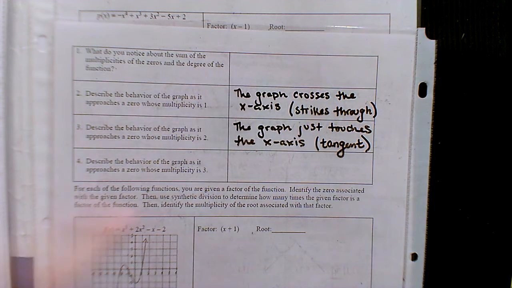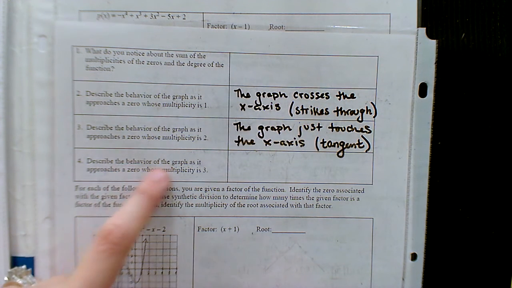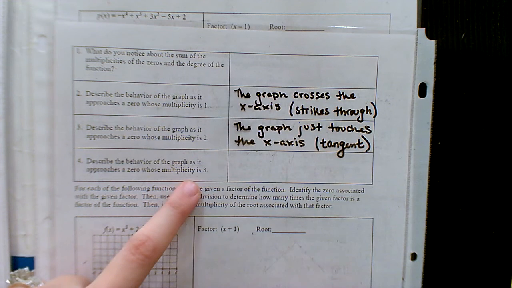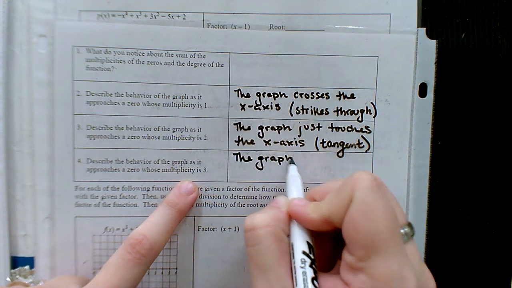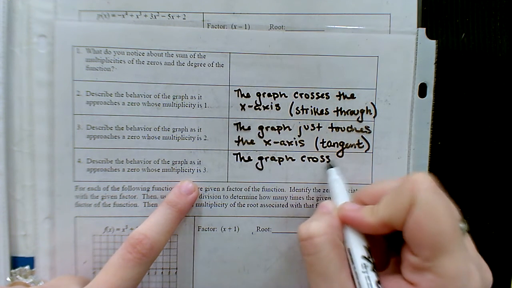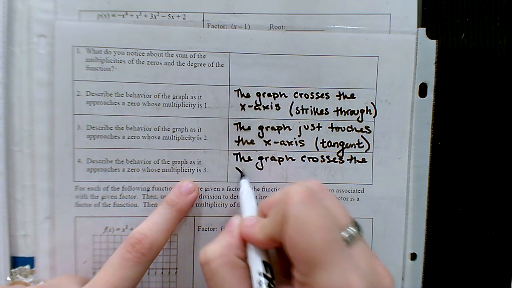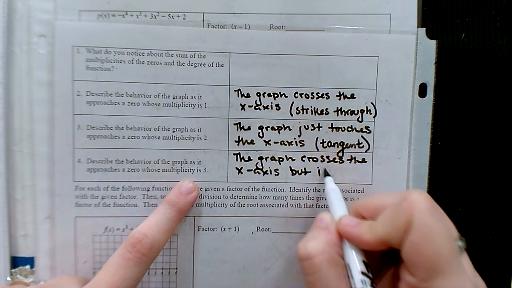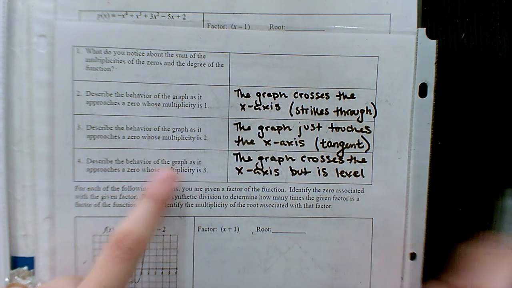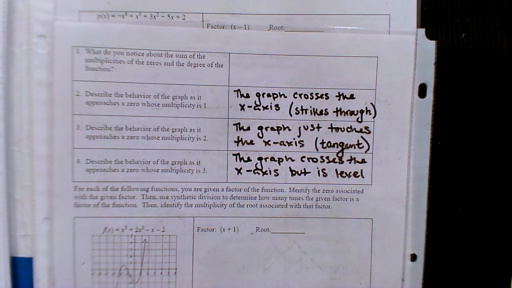Okay, it just touches. Describe the behavior of the graph as it approaches a multiplicity of 3. We said, or Rebecca said rather, that the graph crosses the x-axis but is level. It doesn't strike through it like a line. You do go through it, but it's almost like a level spot.